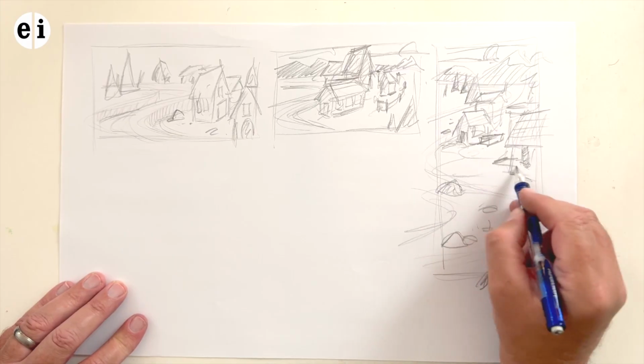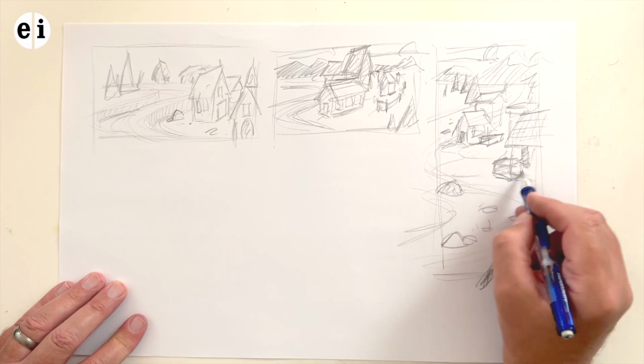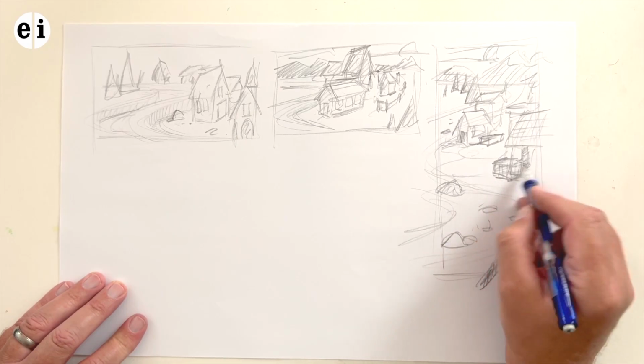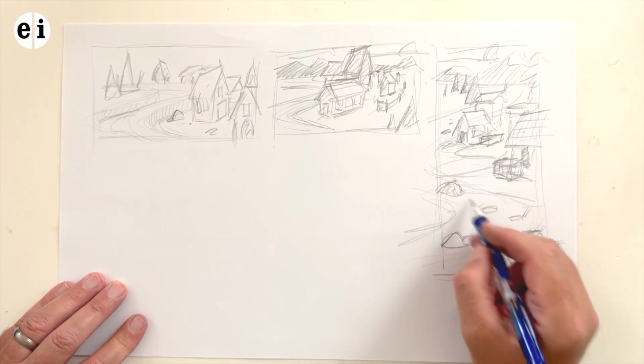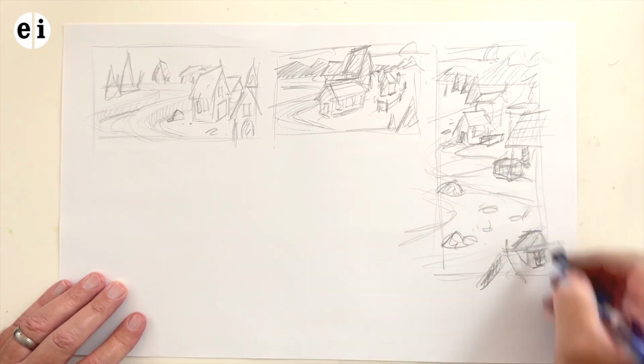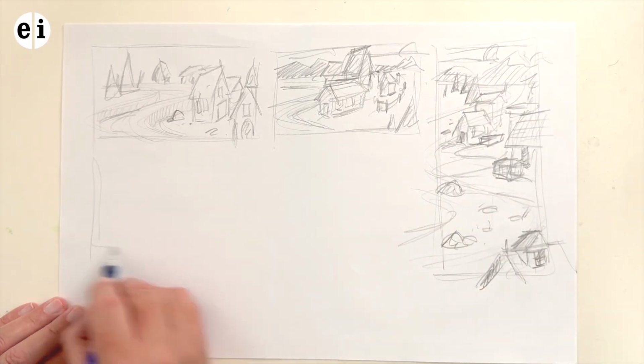If this was like the medieval times. All right, a little box here. Maybe they store the wood inside there. All right, what else? Okay, let's see, some stones in between. All right, so I feel good with that one.